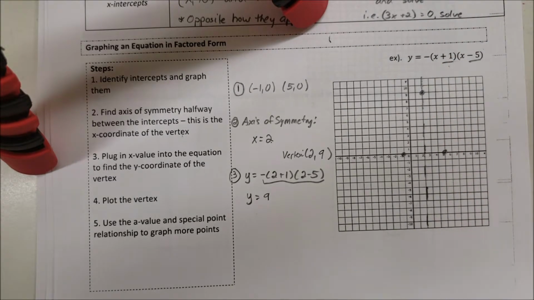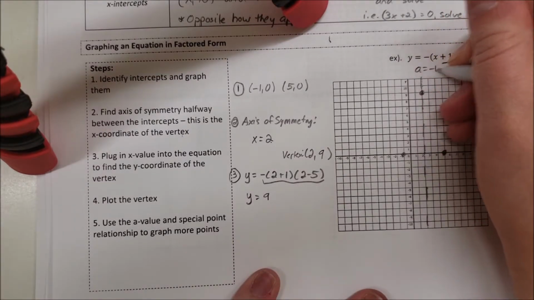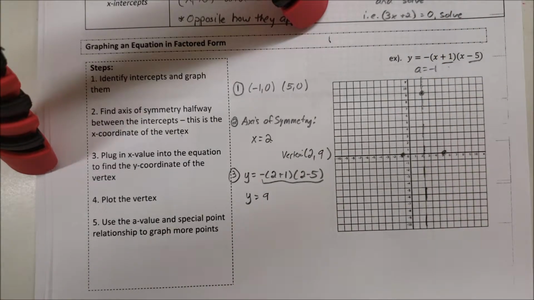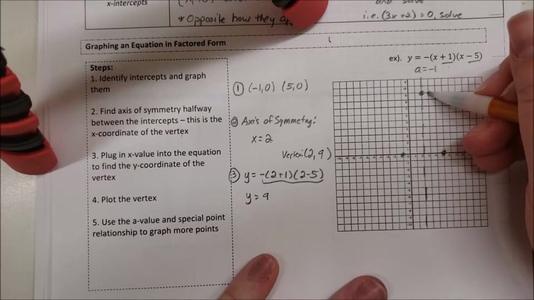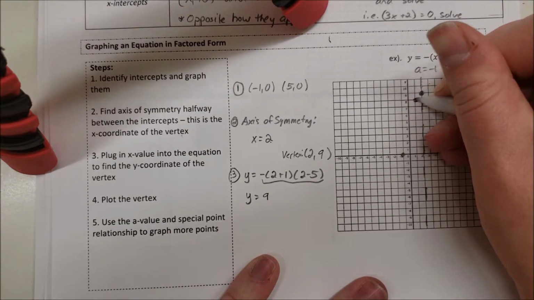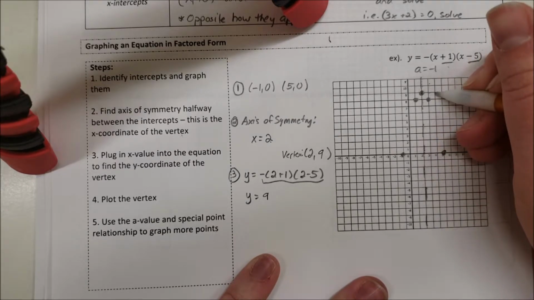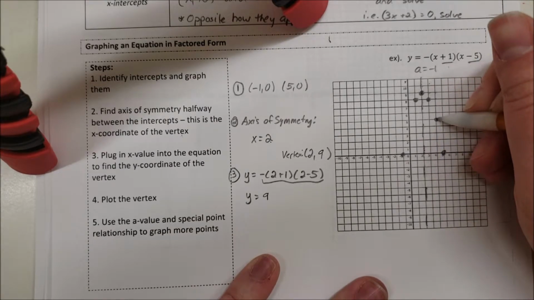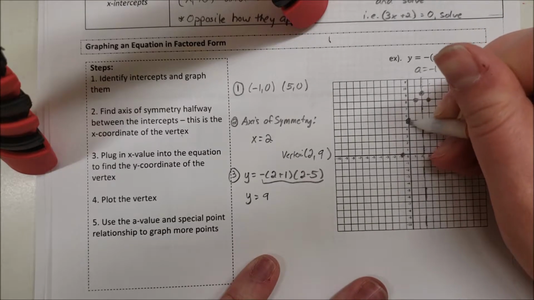Now the last thing to do, step number 5, use the a value and what we know about the special point relationships of a quadratic graph to be able to plot the rest. Well, looking here, I've got an a value of -1, which means I'm not changing my special point relationship, I'm just changing the direction that I'm going. So instead of over 1, up 1, we have to go over 1, down 1 in both directions. Over 2, down 4 on both directions.